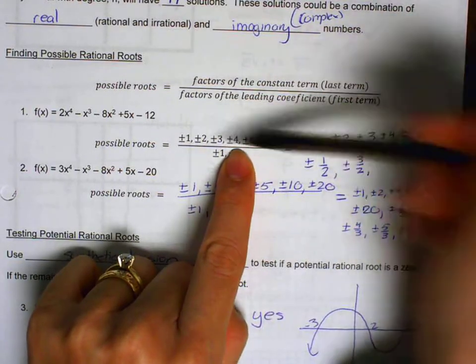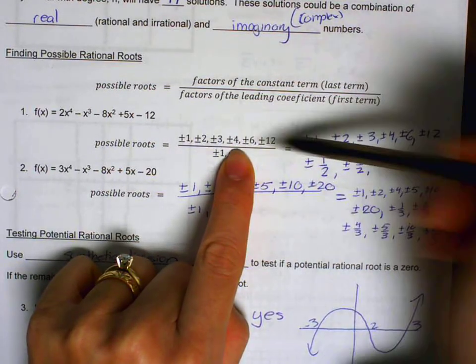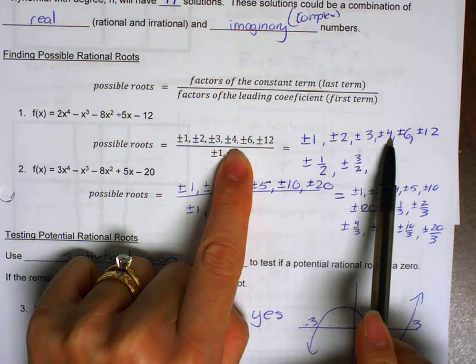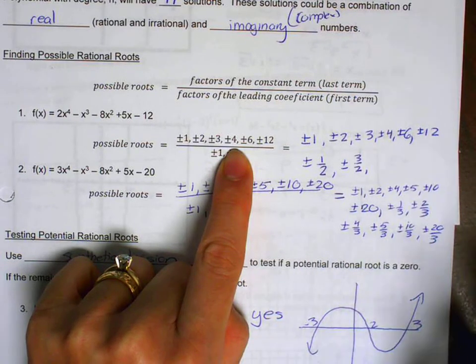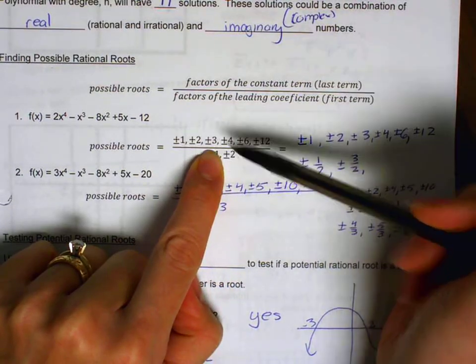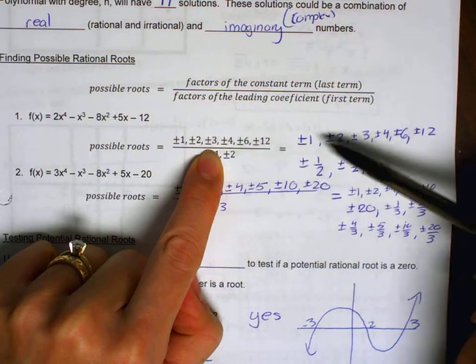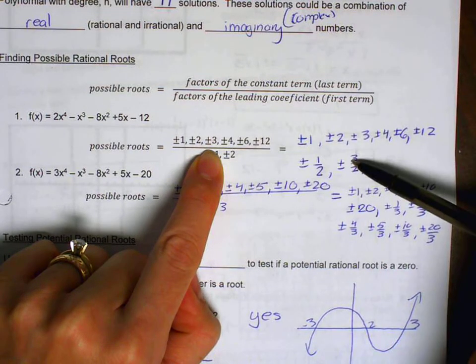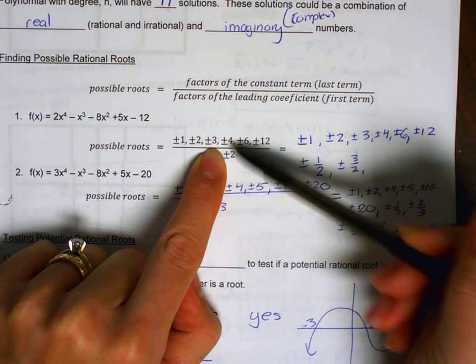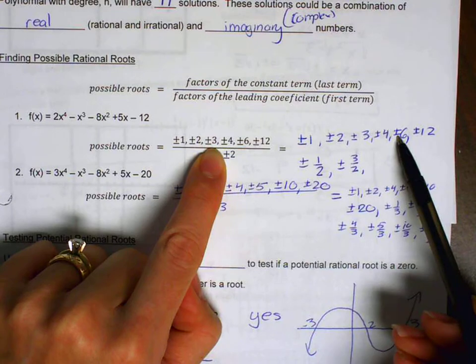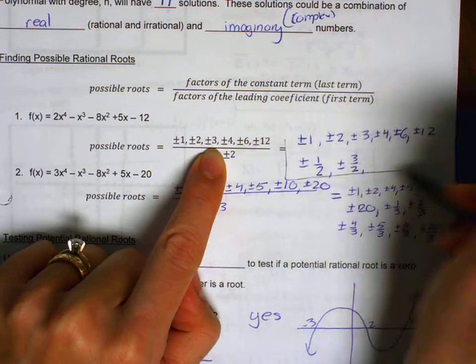So the first ones, when I divide by 1, they don't change. I just have plus or minus 1, plus or minus 2, plus or minus 3, plus or minus 4, plus or minus 6, plus or minus 12. When I divide by 2, I get 1/2 for the first one. The second one gives me 2 over 2, which is 1, and I've already written 1, so I don't need to write it again. 3 over 2, and then 4 over 2, that's 2. 6 over 2 is 3, and 12 over 2 is 6. So these are all my possibilities.